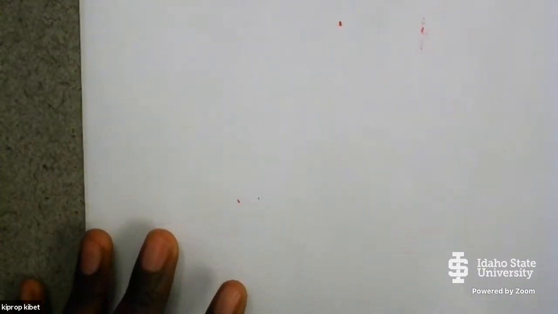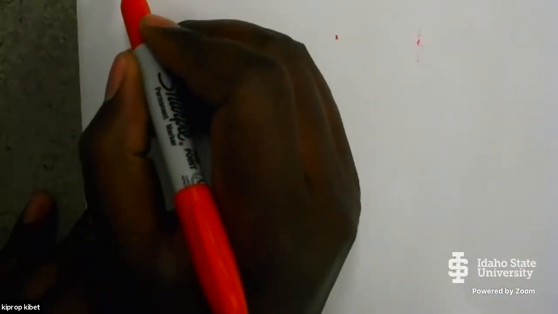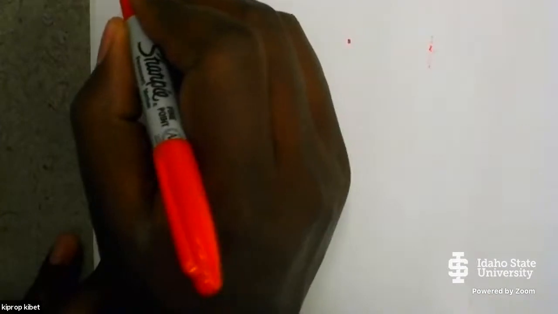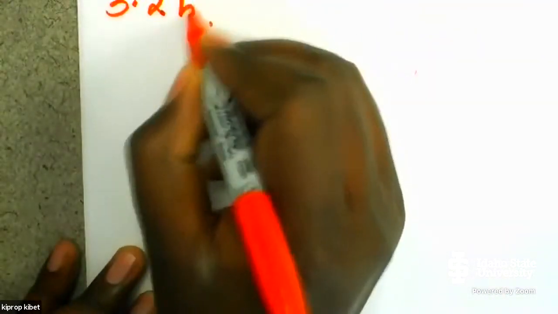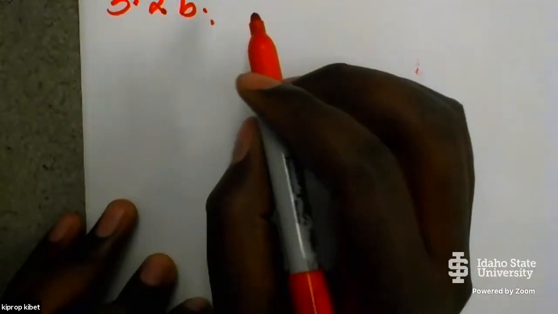Okay, so today we're going to do solution on paper 2B. I want 3.2 B. I think there's two sentences.